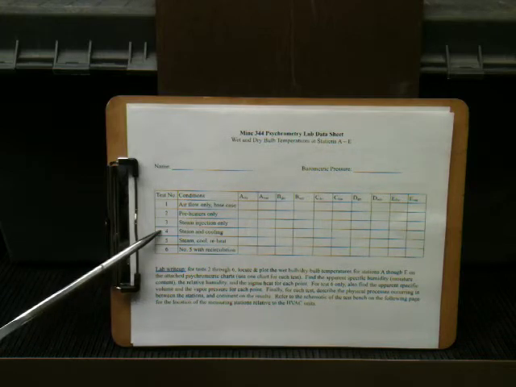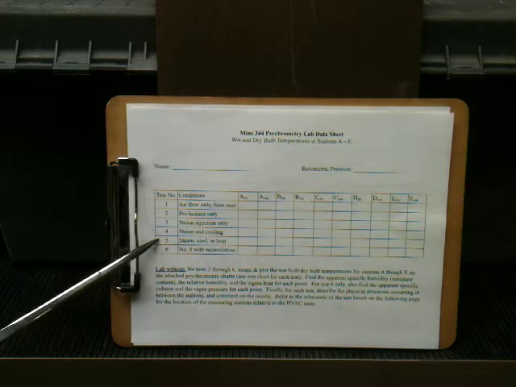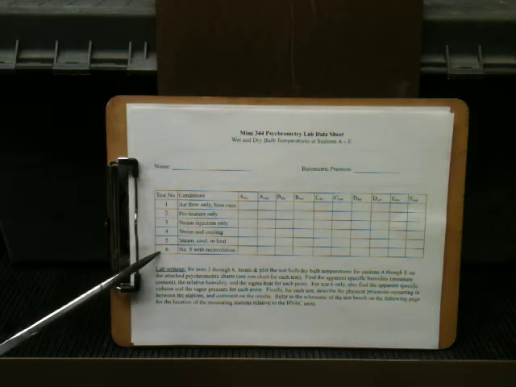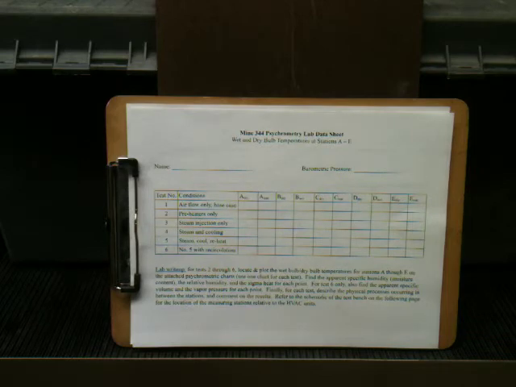Test number 4 is steam injection and cooling through the refrigeration unit. Test number 5 is steam with cooling, and then the electrical reheaters are switched on. And then for test number 6, we have the same conditions as for the last test, only with recirculation. So we're adding heat and moisture to the air and largely recirculating it through the unit.